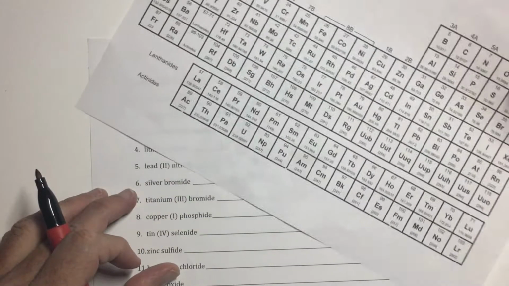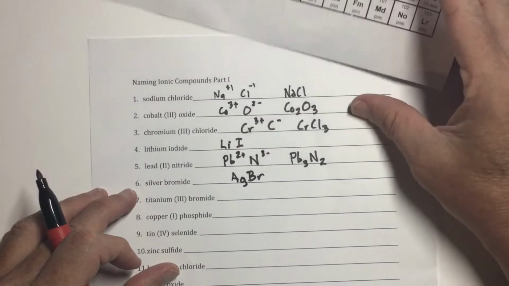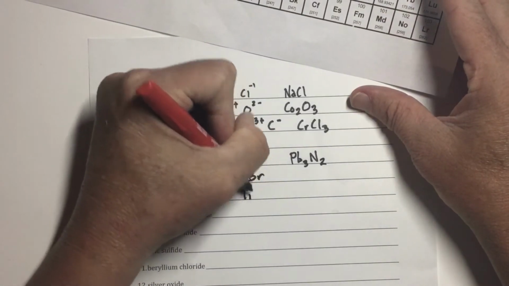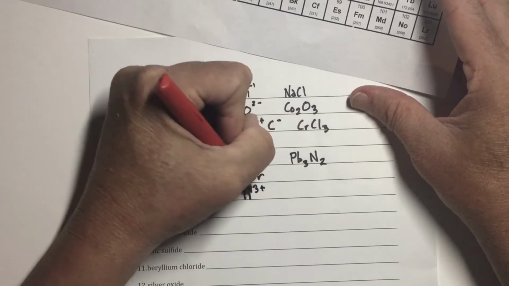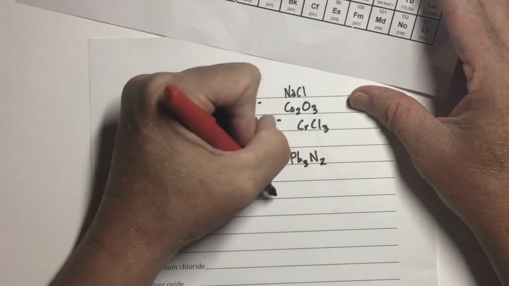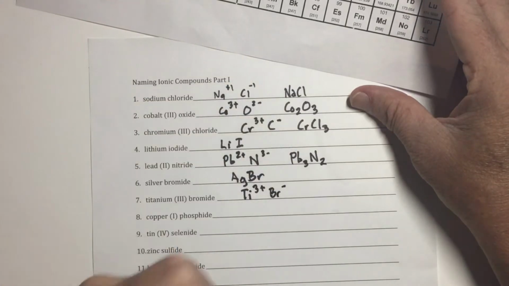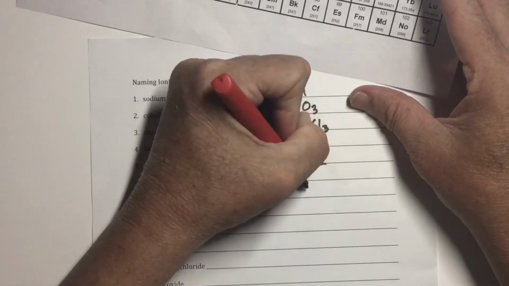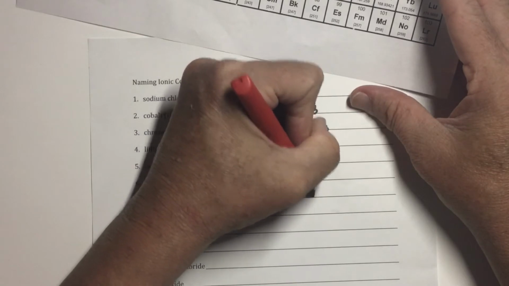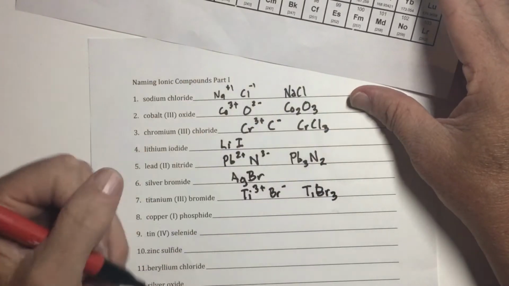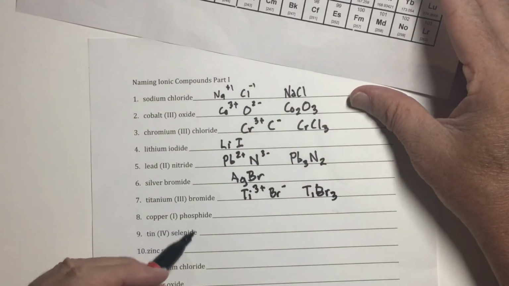Titanium 3 bromide. Well, we know that titanium has a charge of 3. Bromide has a charge of -1. So cross those charges, that should be TiBr3. Copper 1 phosphide.